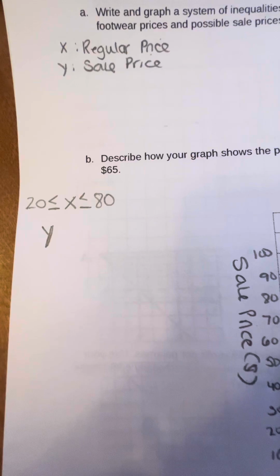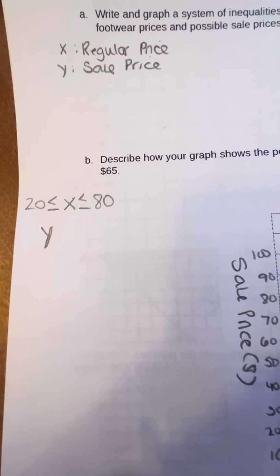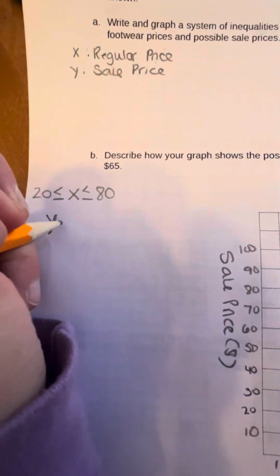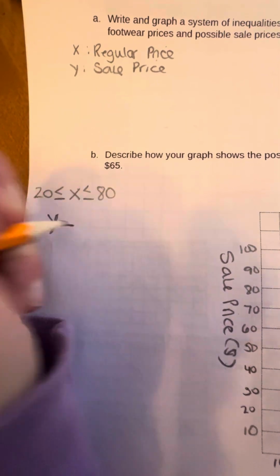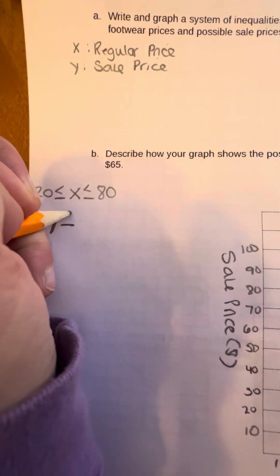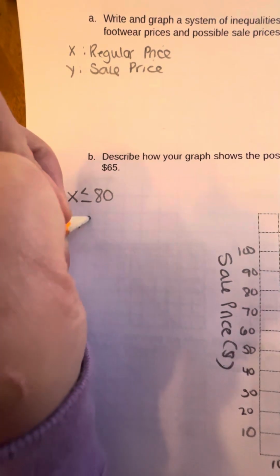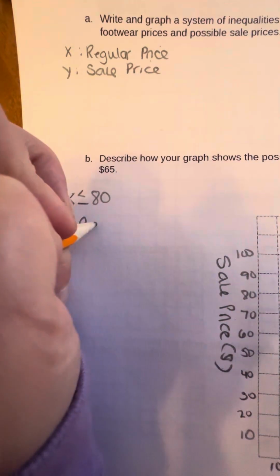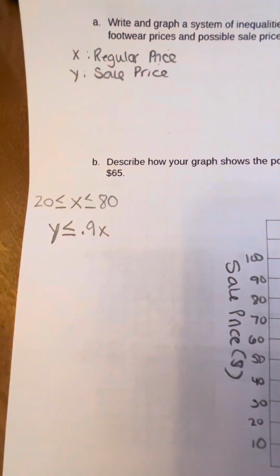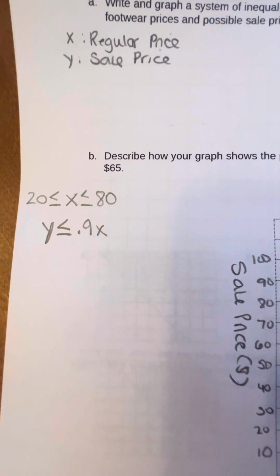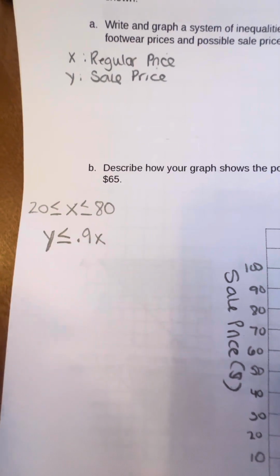You want to talk about how much you're actually paying for those sneakers. So if you get 10% off, then you're paying for 90% of those sneakers. So it can be that, or it's going to be less than. So again, it's 90% or 0.9 of whatever the regular price of those sneakers is, because 90% is the price you pay. So that's what they're looking for in this problem.